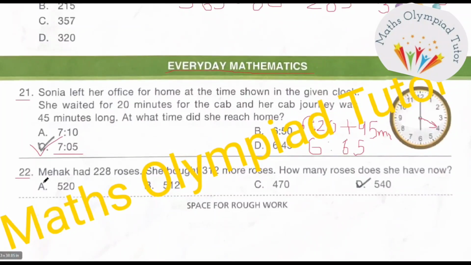Question 22 is Mehak has 228 roses. She bought 312 more roses. How many roses does she have now? So 228 she already had. She is buying 312 more. So how many roses in total? Only we have to add. So if we add these two numbers, we'll get 540, which is option D. We should select this.